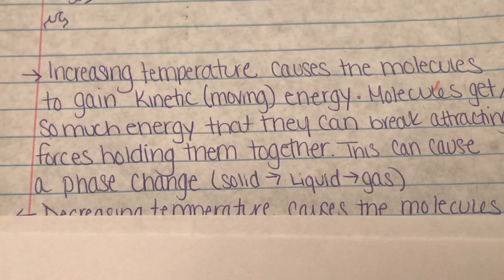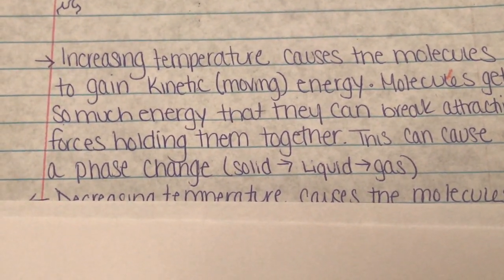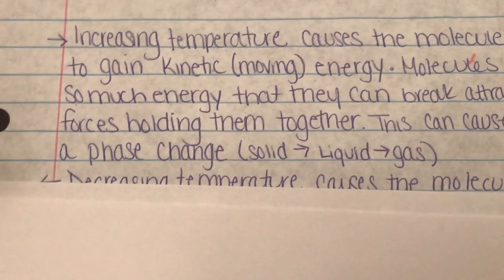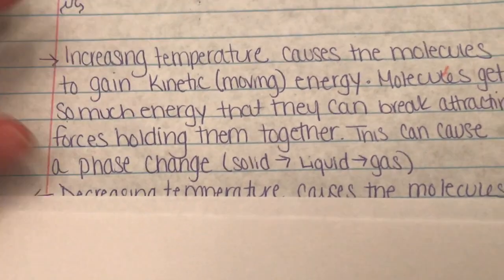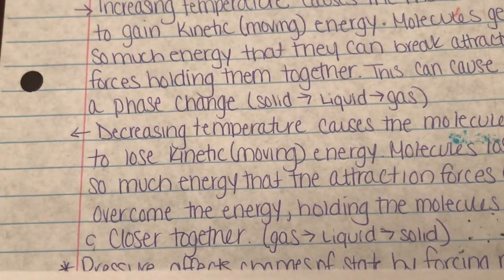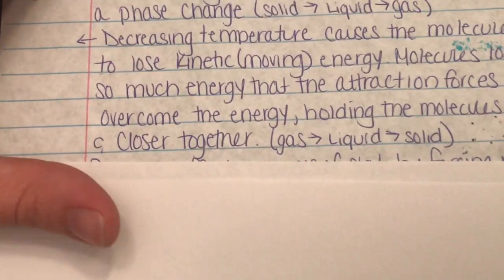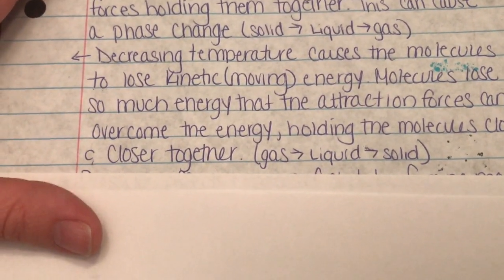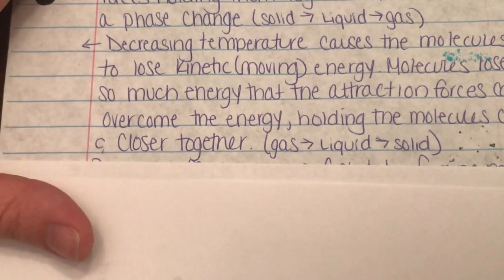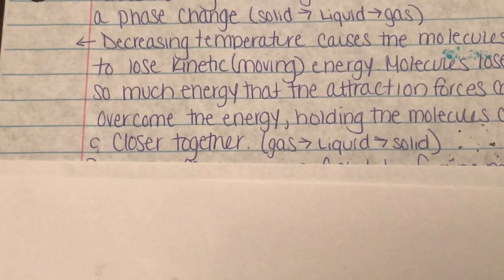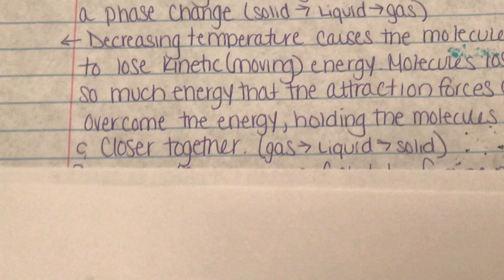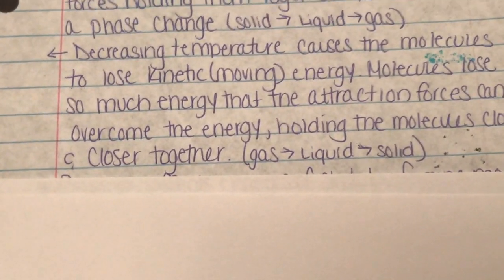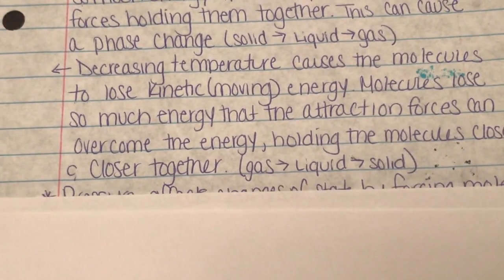And molecules will gain so much energy that they can break those attracting forces holding them together, and this will cause a phase change from a solid to a liquid to a gas. Just the opposite: if I decrease the temperature, it's going to cause the molecules to lose moving energy, or kinetic energy, and the molecules will lose so much energy that those attraction forces can overcome the energy and hold those molecules closer and closer together. So that would be going from a gas to a liquid to a solid.